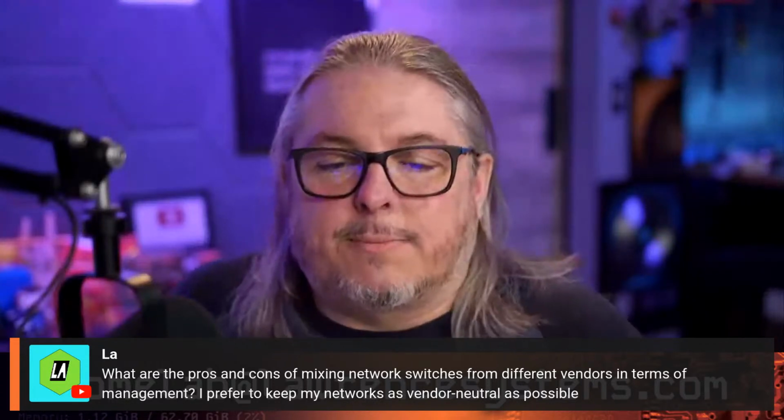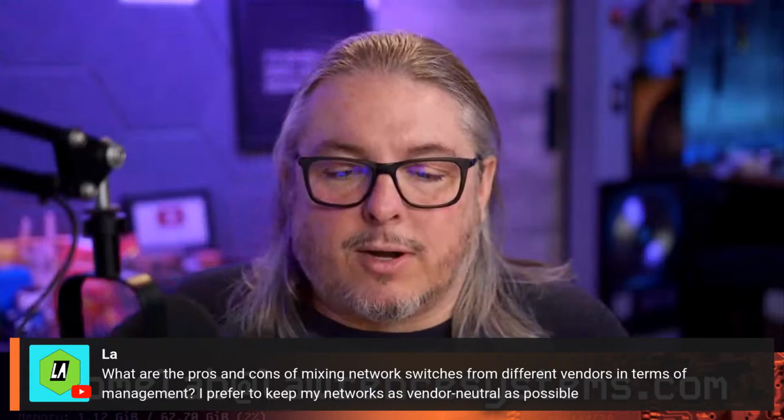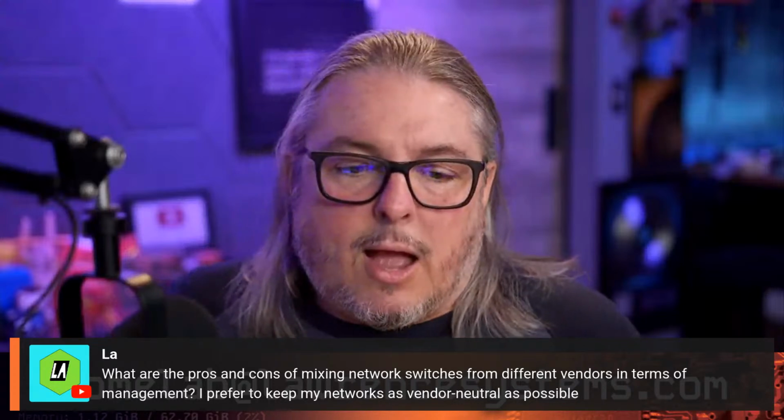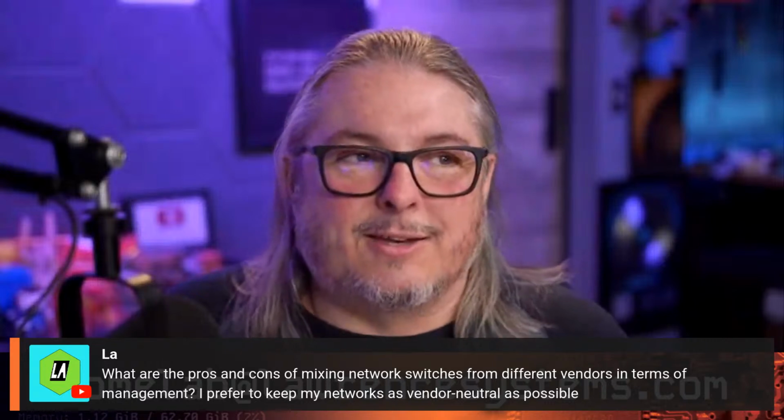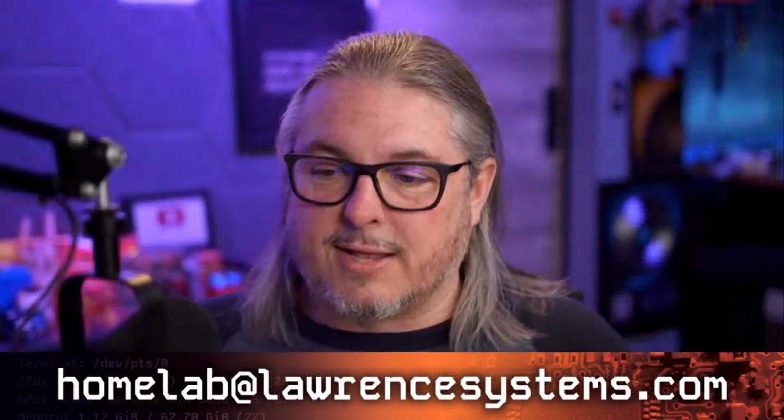What are the pros and cons of mixing network switches from different vendors in terms of management? I prefer to keep my network as vendor neutral as possible. You just have to have multiple things to remember. Like, I'm going to log into my UniFi to set this VLAN, I'm going to log into my Cisco switch to set this VLAN and define them again. So you end up defining all the network VLANs or whatever those segmentations are. Then monitoring becomes its own thing because you now have to monitor multiple switches. So, pros and cons.